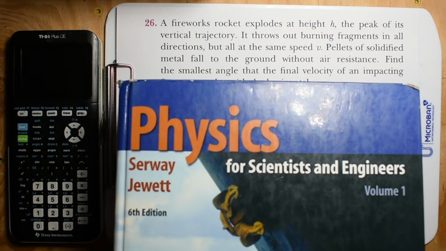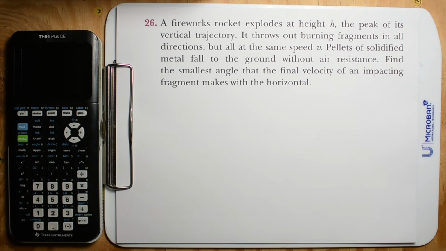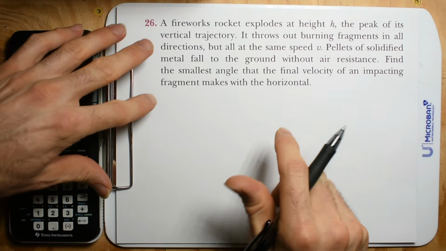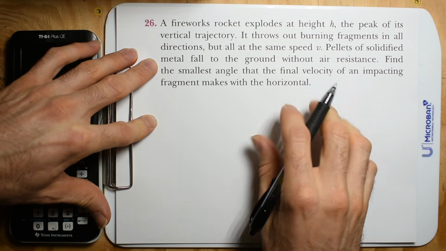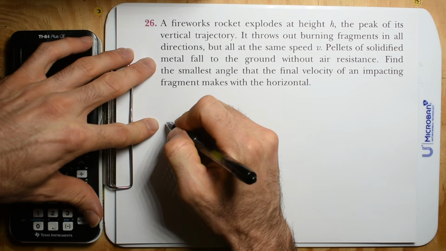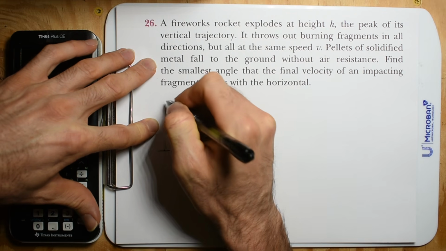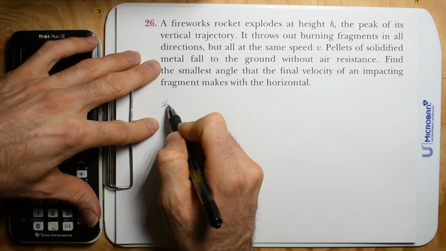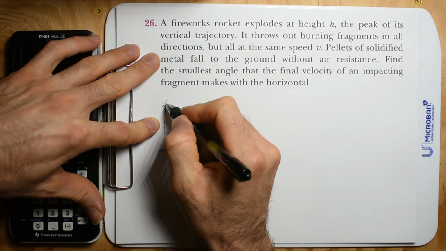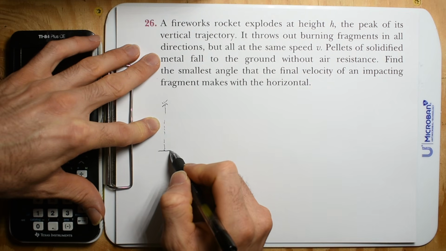Alright, hell yeah. So we have physics for scientists and engineers. This is Sarah Jewett, and we're just going to get to this. We're going to solve this one like it was a test or something, and it's a perfect balance of integration, differentiation, and trigonometry. So what we have is the ground, and then we're shooting up a projectile like a firework straight up into the air, and then it's got sparks going in all directions. And we want to know, when one of the sparks hits the ground, what's the minimum angle, you know what I mean?